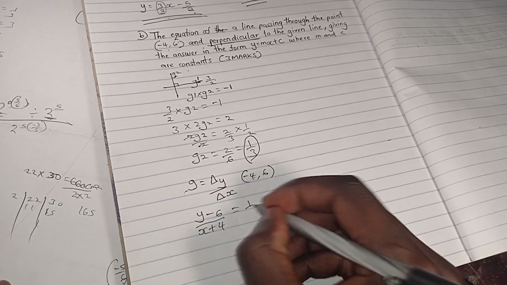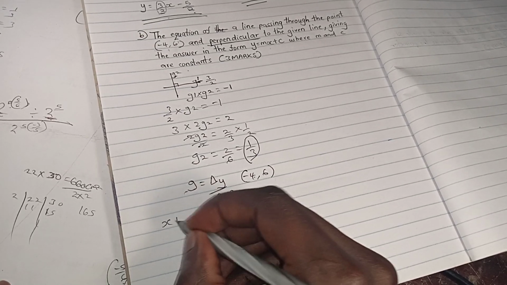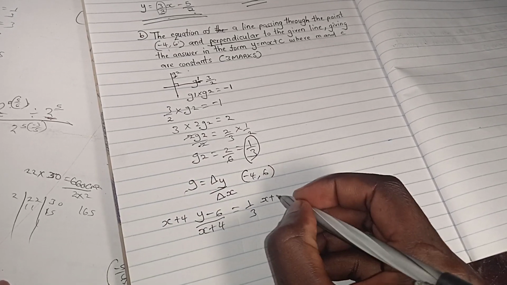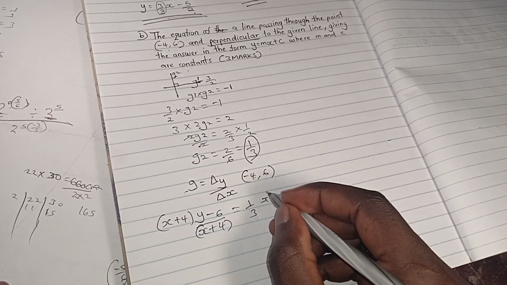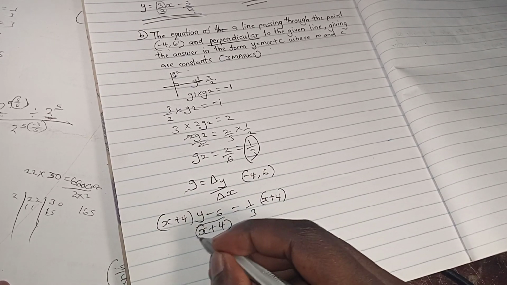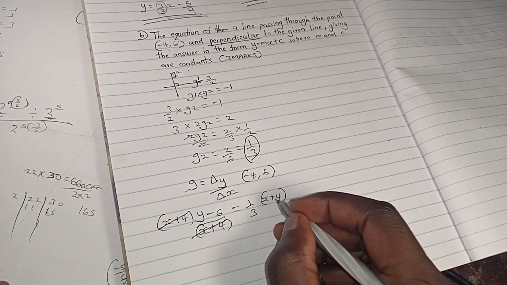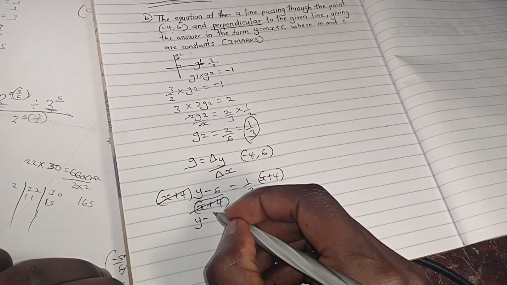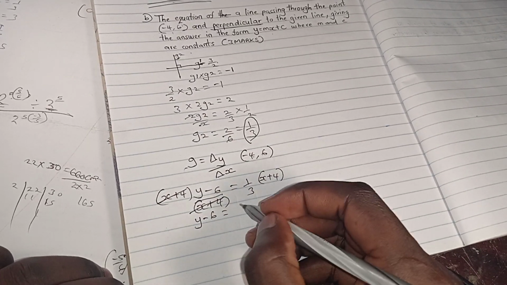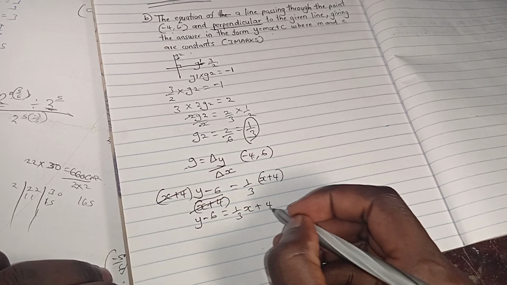Let's eliminate this x plus 4. This cancels with this. Now let's open this bracket. y minus 6 equals 1 over 3 x plus 4 over 3.